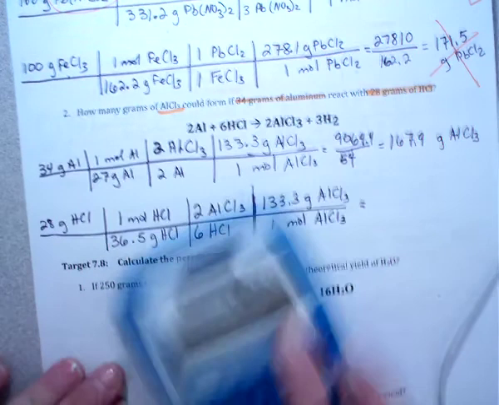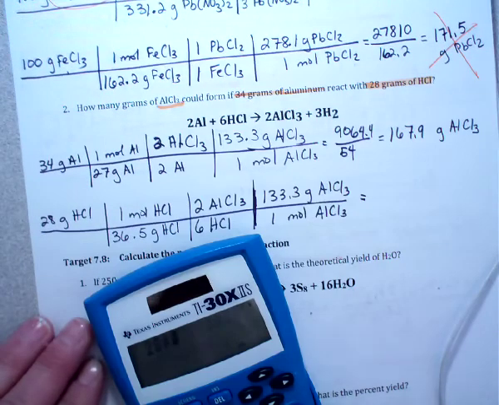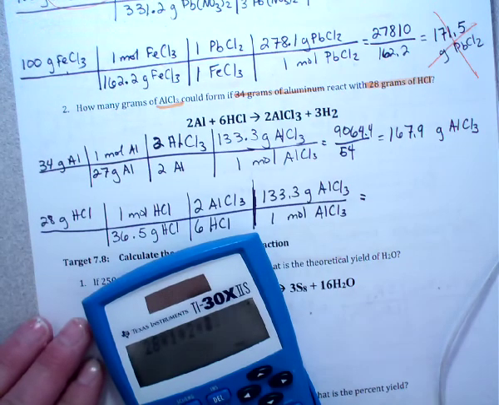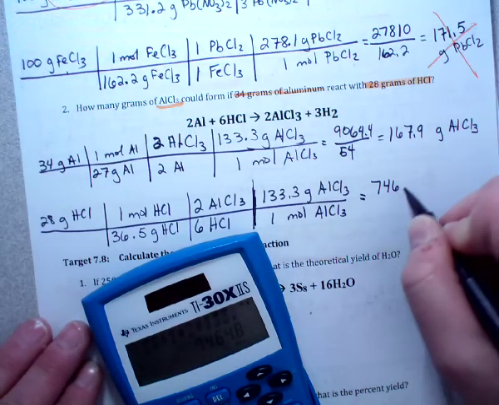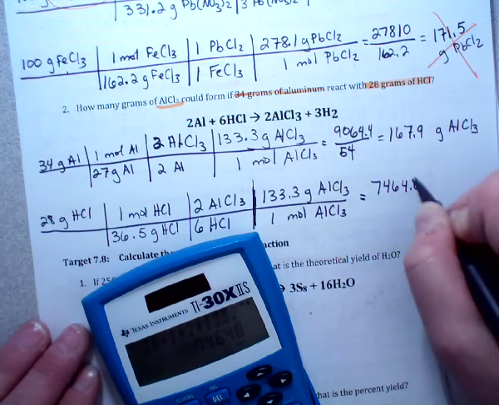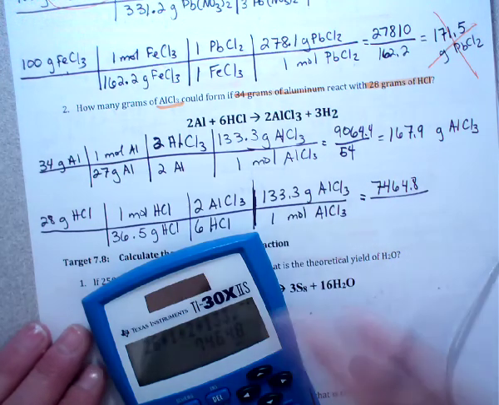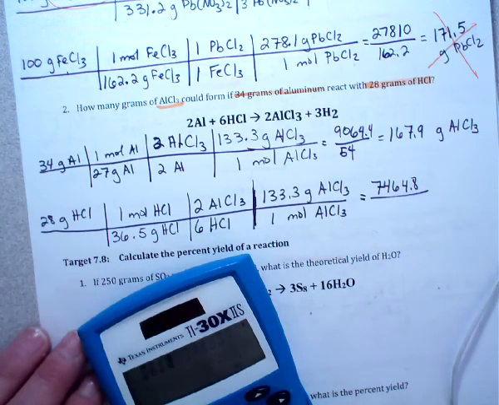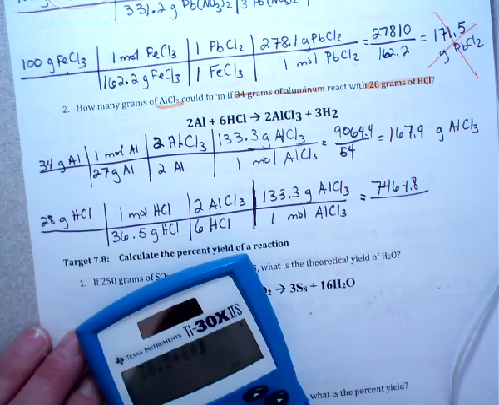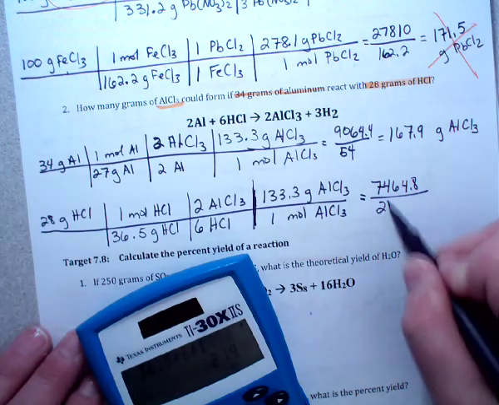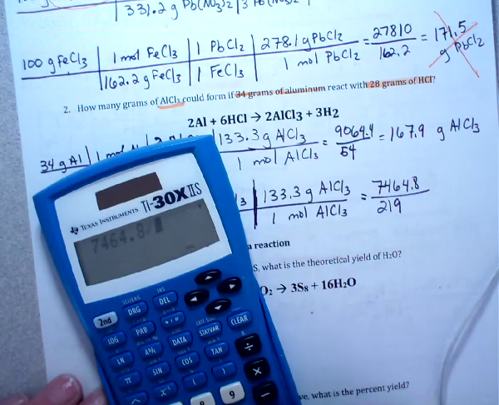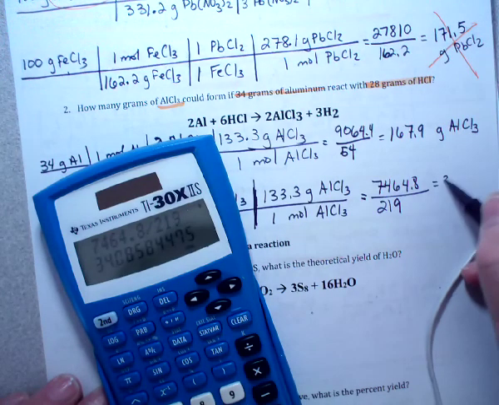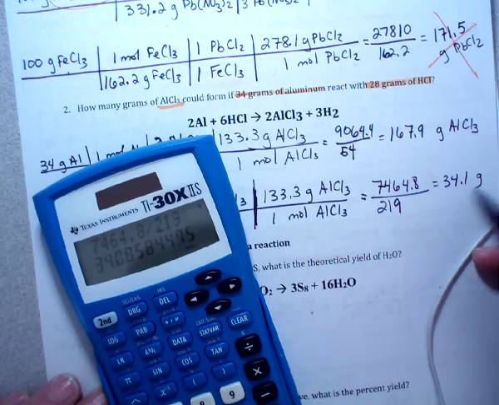When I multiply across the top, 28 times 1 times 2 times 133.3, 7,464.8. Multiply across the bottom, 36.5 times 6 times 1, 219. And I'm going to divide those. So 7,464.8 divided by 219, 34.1 grams of aluminum chloride.